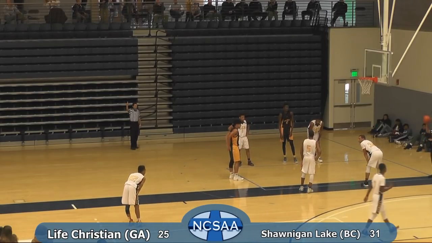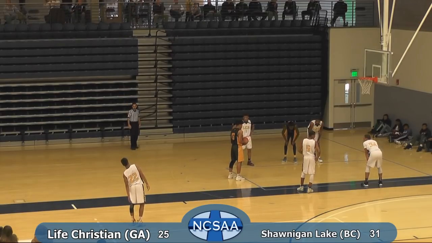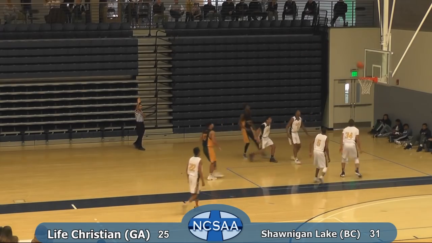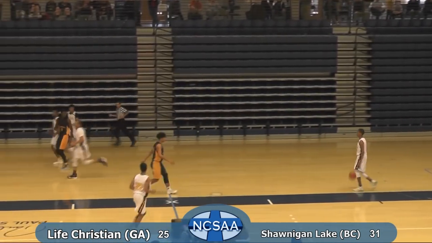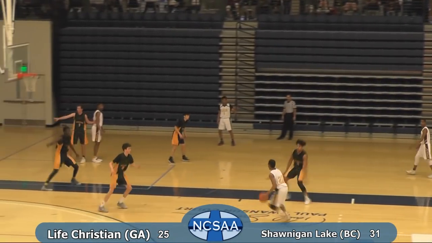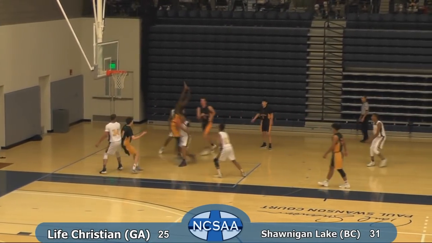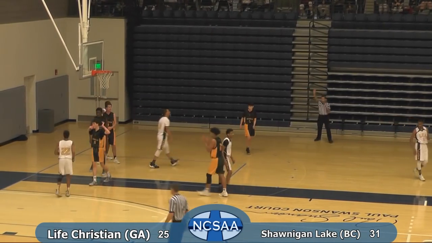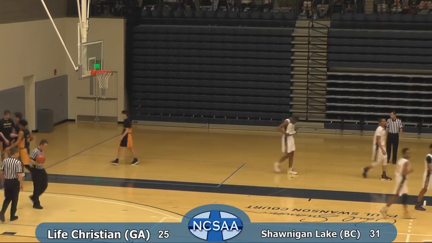Amari McAllister is a pretty good-sized dude, too. As that one off the mark, down to our final 10 seconds here. A 6-point lead for Shawnigan Lake. No wing. Cruz down the lane, forces that up, no. Rebound swatted out of bounds, and that'll do it for the half. 31-25 is the lead for Shawnigan Lake.